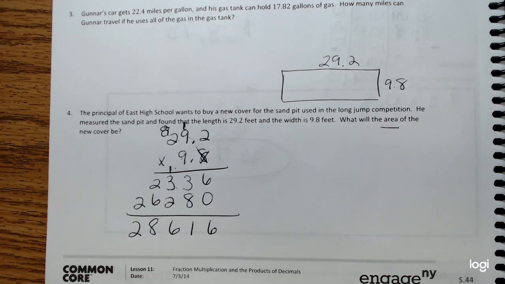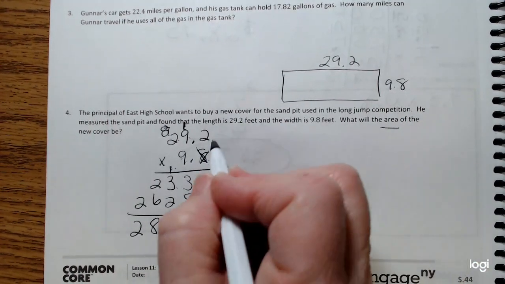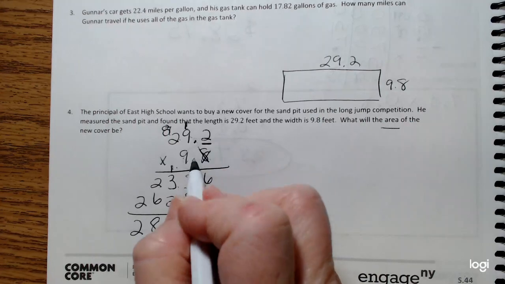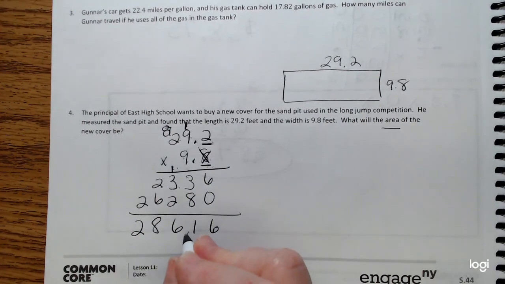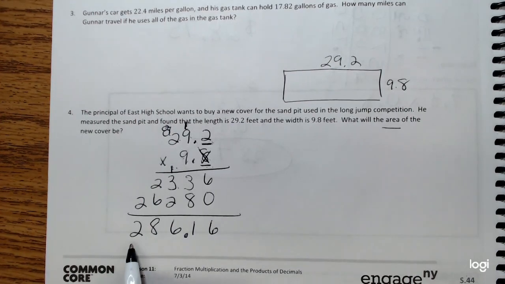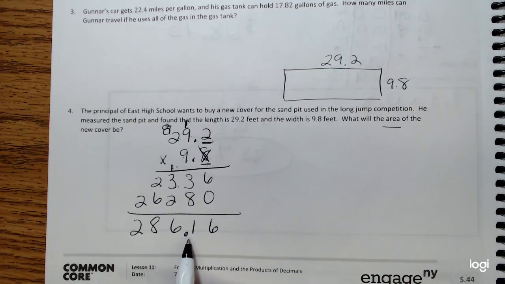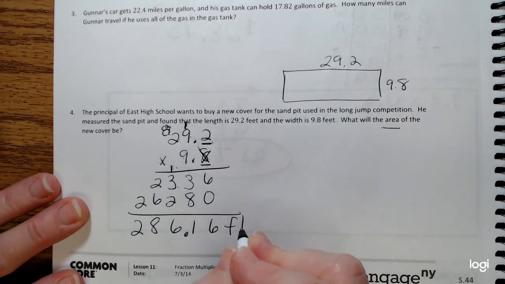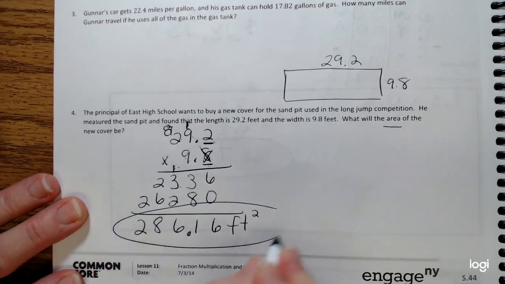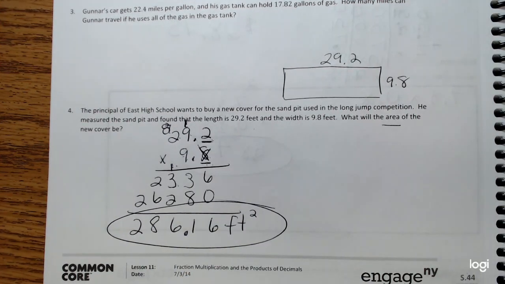Now, I need for you to tell me where the decimal goes on this problem. Where is my decimal going to go? Well, if I look at my problem, I have a decimal here, 1 spot, a decimal here, there's another one, so that makes for a total of 2. So here is my answer, 286 and 16 hundredths. Since I'm doing something in feet and we found area, we would label this one feet squared.